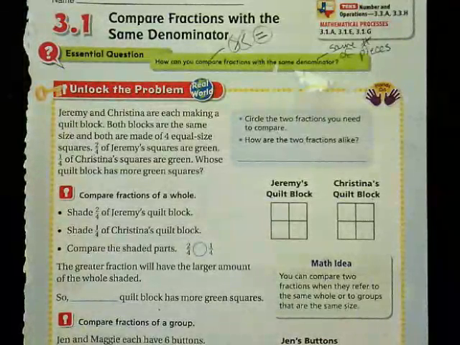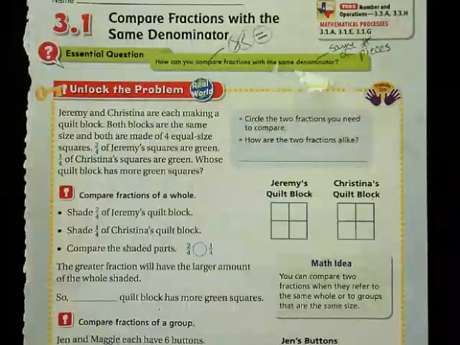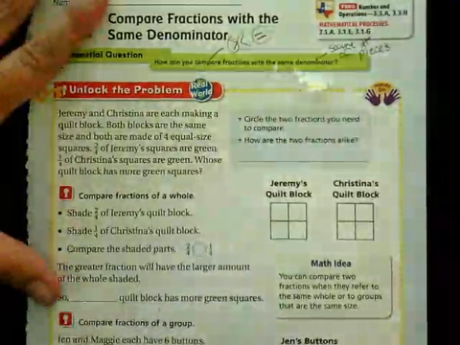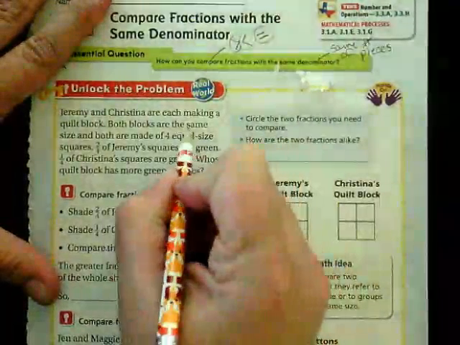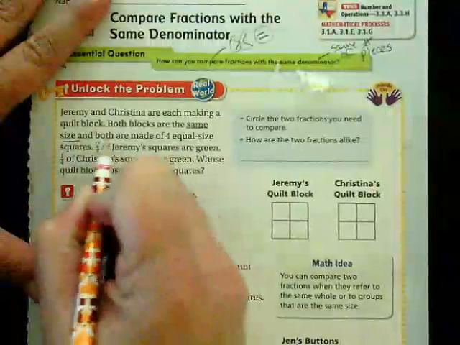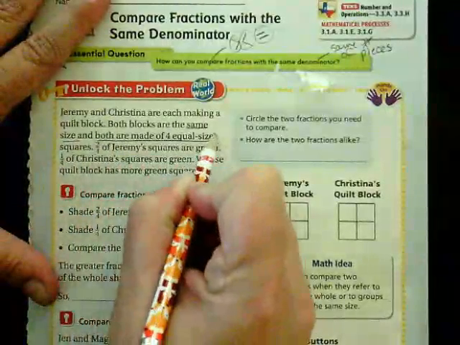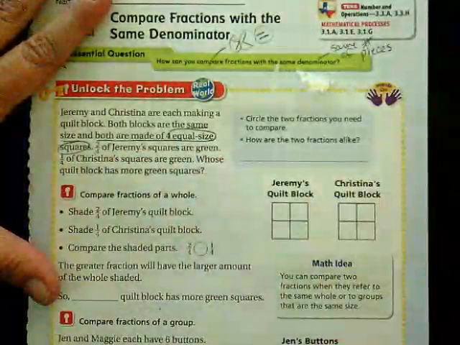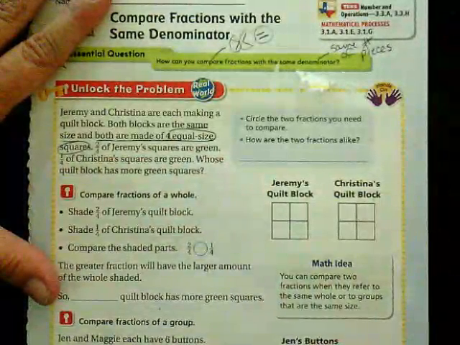Okay, I understood all the words, so now I'm going to read it again and look for the information that I need. Jeremy and Christina are each making a quilt block. Both blocks are the same size and both are made of 4 equal size squares. So what is my denominator going to be for both of them?